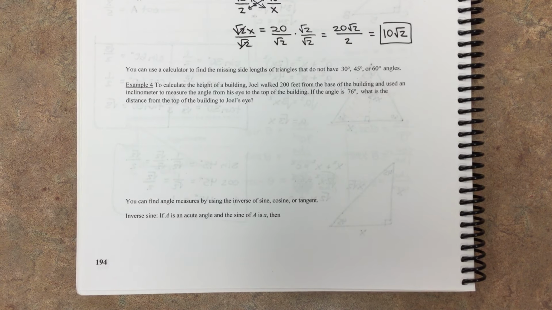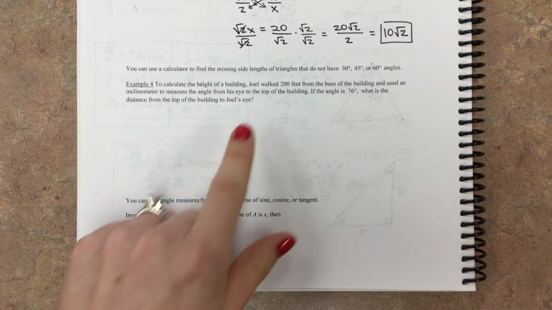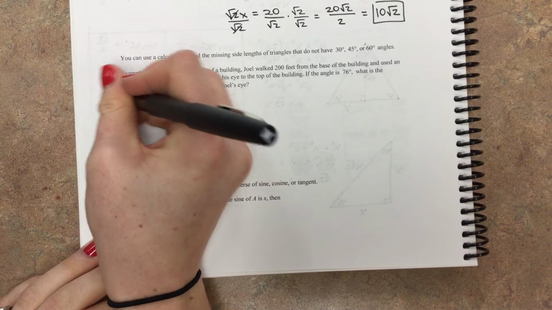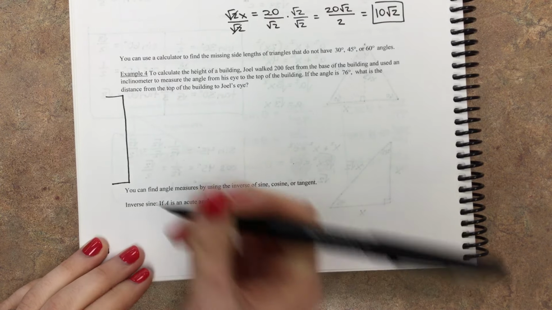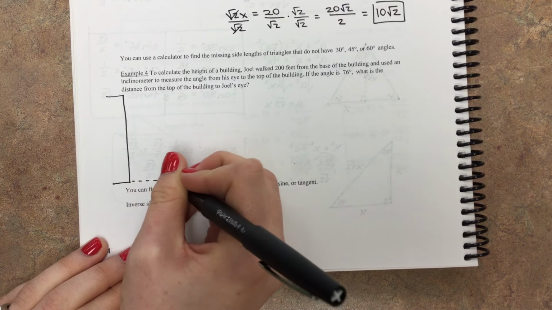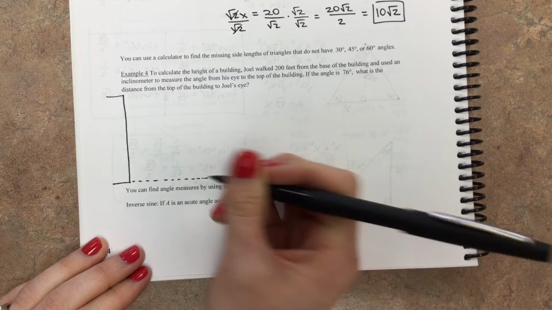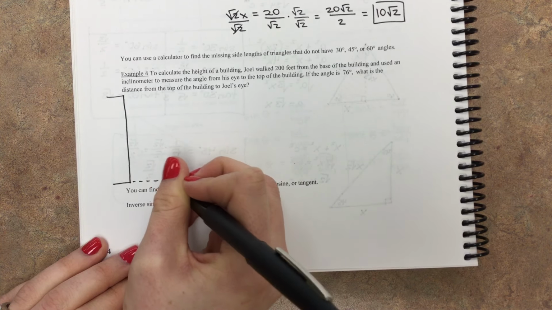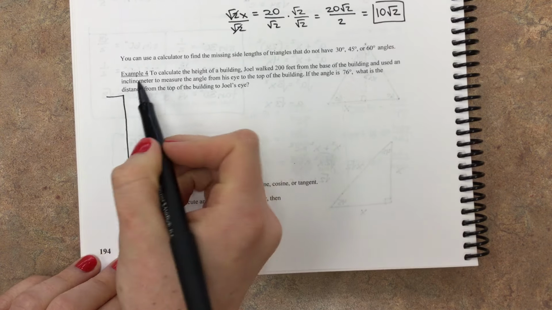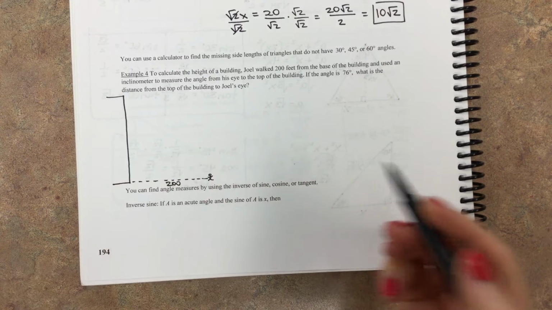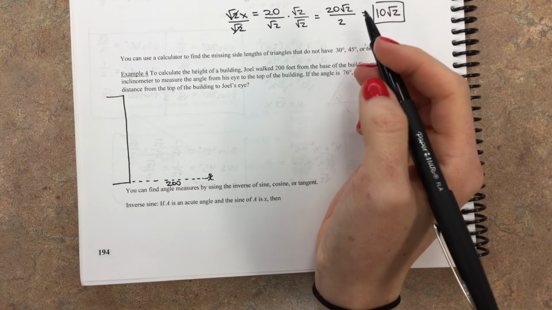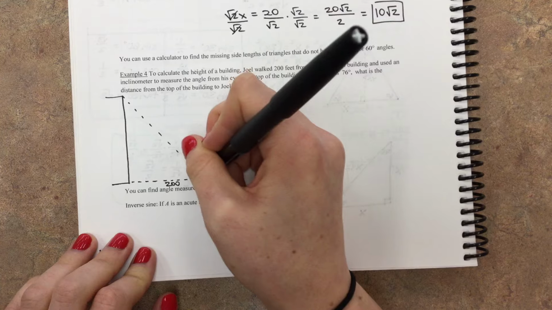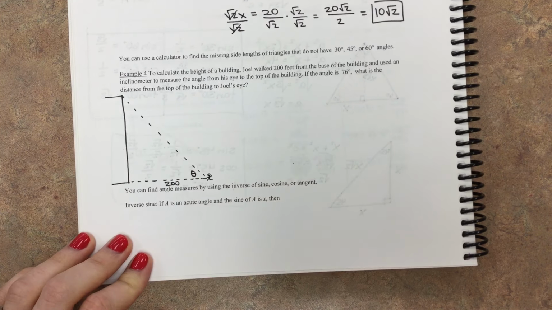All right, so we're going to make a little sketch here to help us out. So Joel walked 200 feet from the base of a building. Okay, so we've got the building over here, right there. All right, so here's Joel. This is 200 feet right here. And then he used an inclinometer to measure the angle from his eye to the top of the building. All right, so we're looking at this measurement right here, and this is the angle that he's talking about.